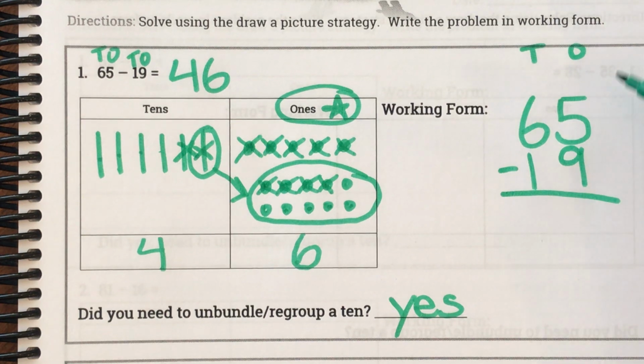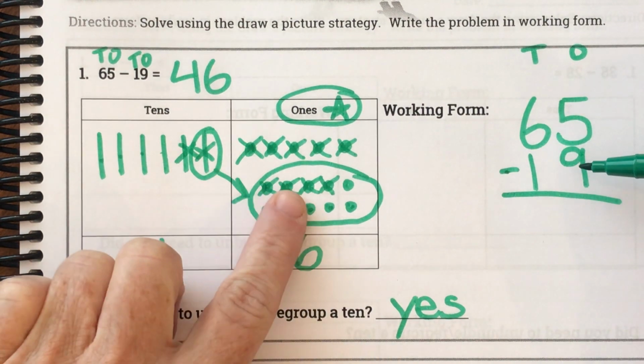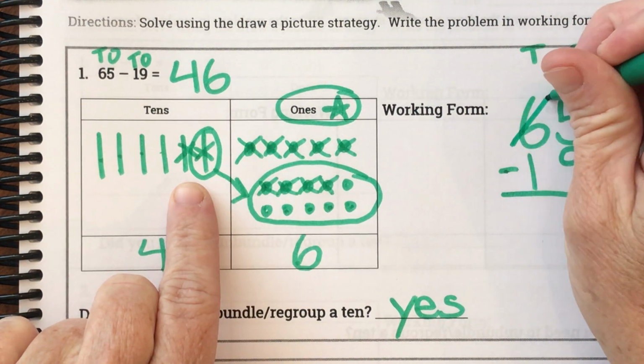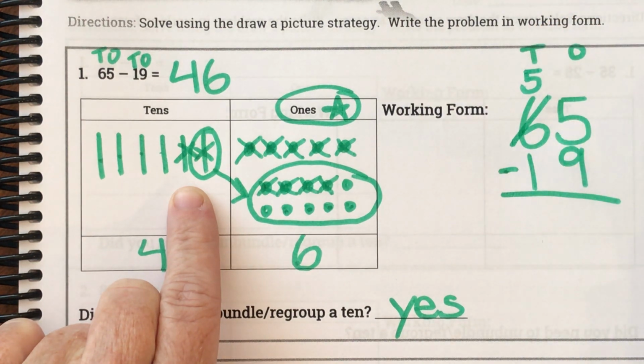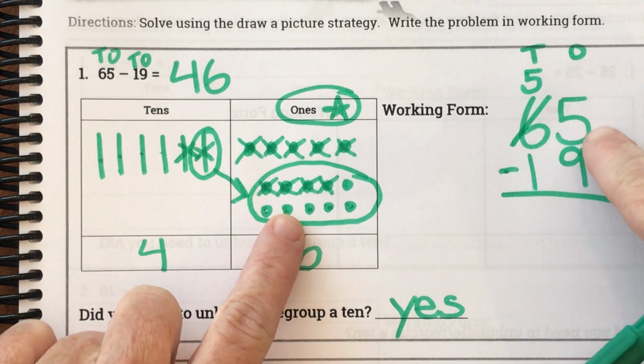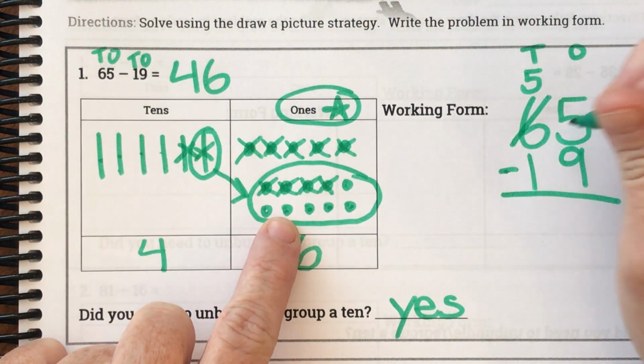Okay, so what happened? We had 5 1s and we needed to take away 9 1s, and we didn't have enough over here. So we took one of the 6s away, which left 5 6s. And then we added 10 1s over here. So there were 5 and we added 10 more.